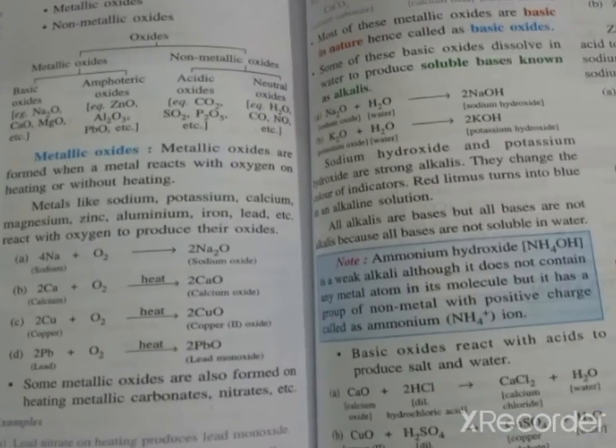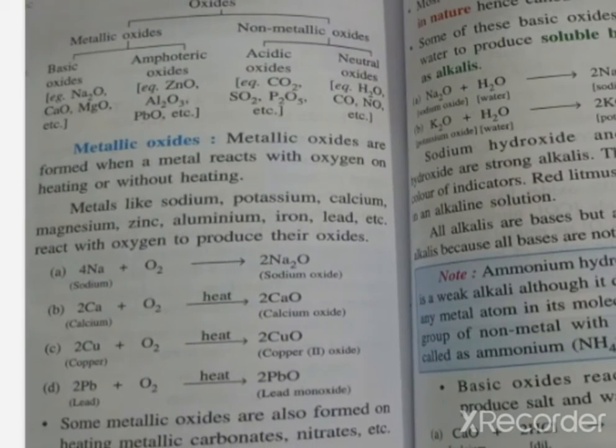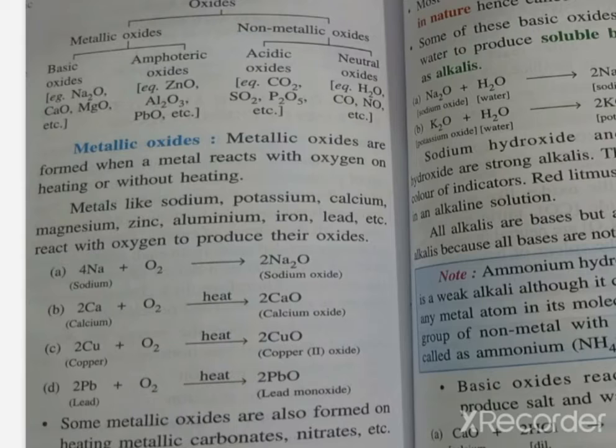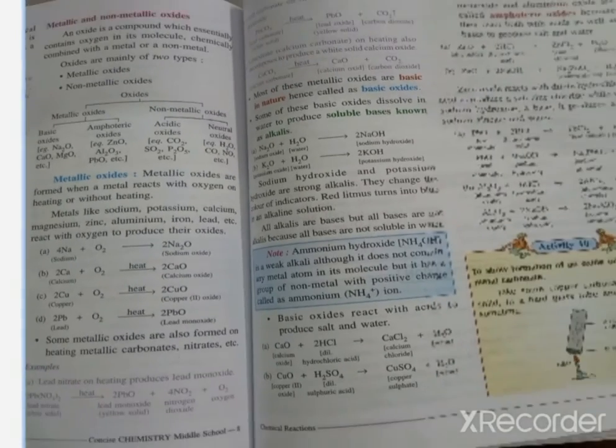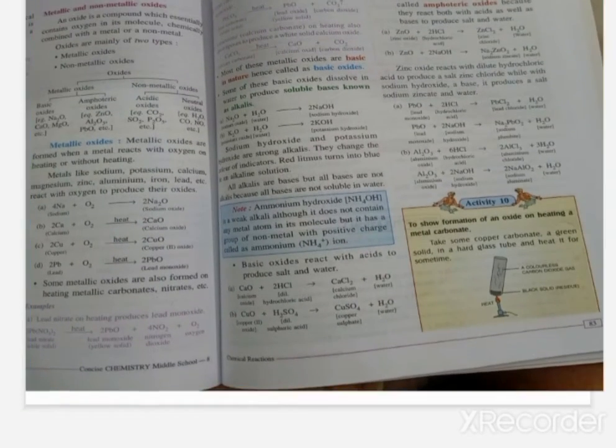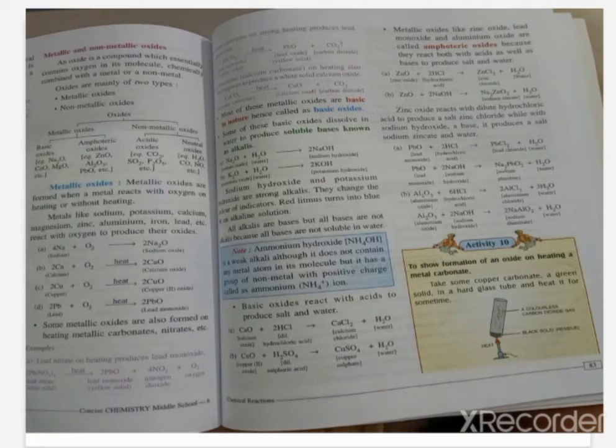So in this slide you can see that metallic oxides can be divided into two parts: basic oxides and amphoteric oxides. And non-metallic oxides can be categorized into two parts: acidic oxides and neutral oxides. Right? So this is your classification of metals and non-metals. Now metallic oxides are formed when metal reacts with oxygen on heating or without heating.